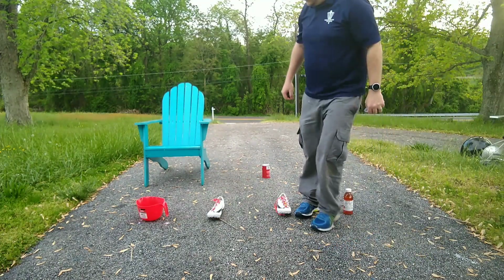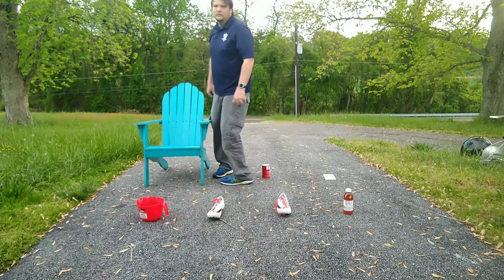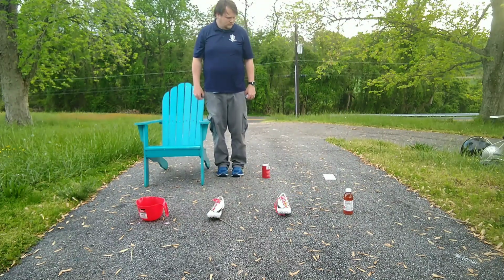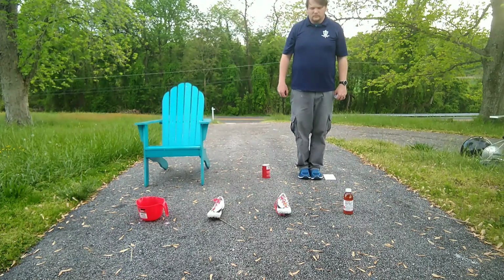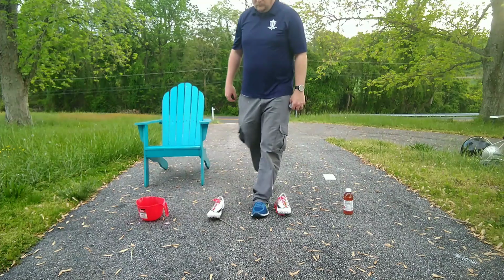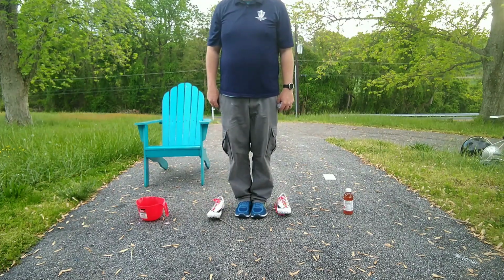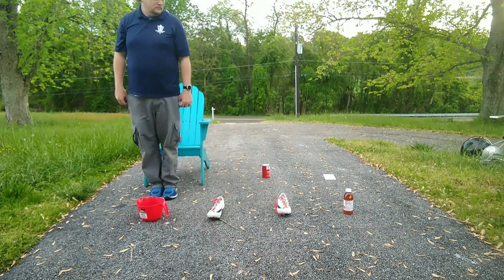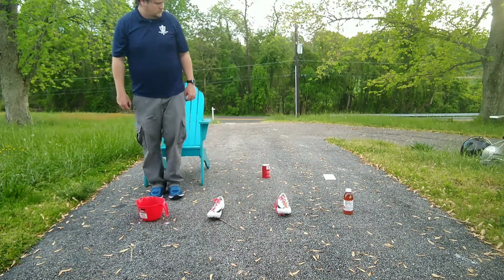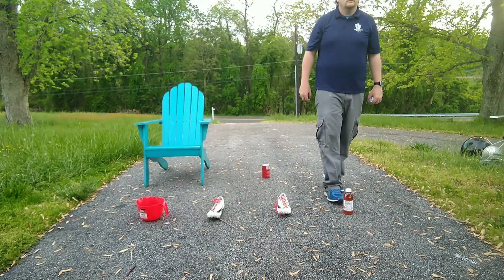Okay, I'm going to stand beside the shoe. And beside the chair. And beside the mail. Now I'm between the shoes. See, two shoes and I'm between them. I am between the pot and the chair. And over here, I am between the bottle and the mail.